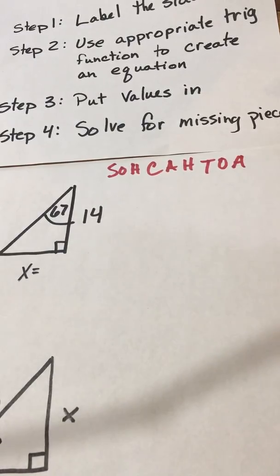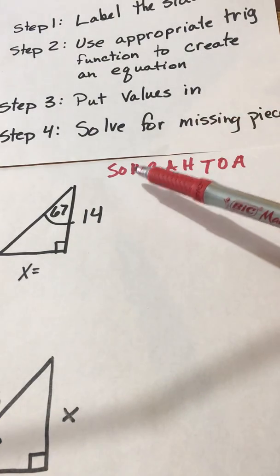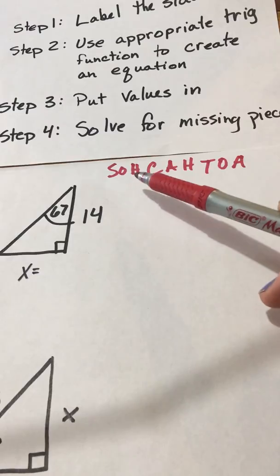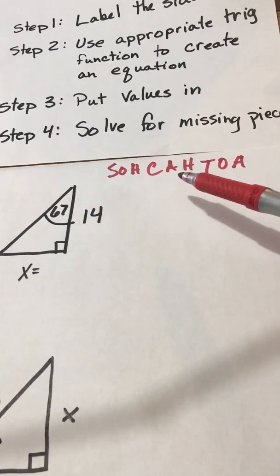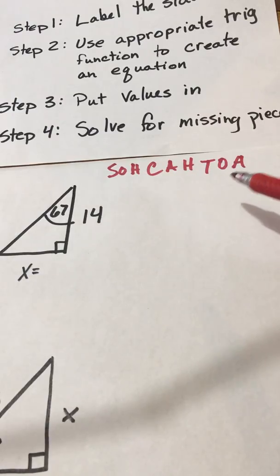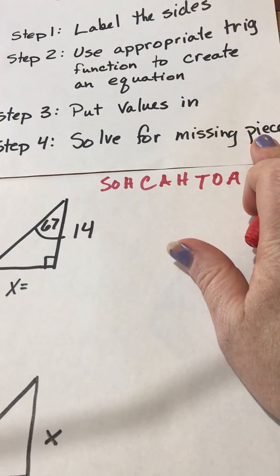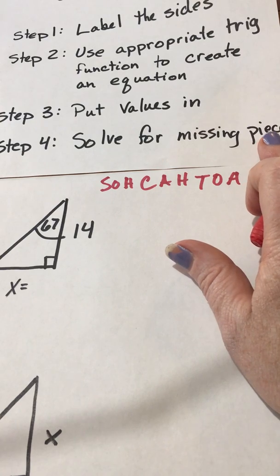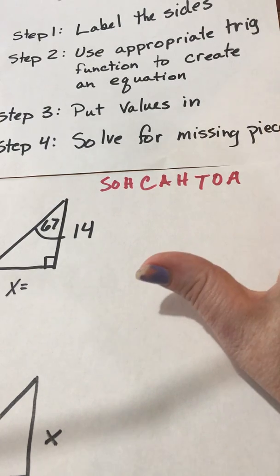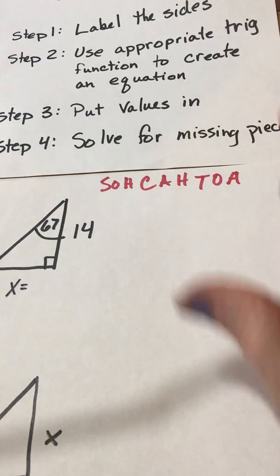Okay, this is video 2 to help you get caught up on your quiz for trig. It's still using SOHCAHTOA: sine is opposite over hypotenuse, cosine is adjacent over hypotenuse, tangent is opposite over adjacent. And just from the last video, label the sides first, use your appropriate trig function to create an equation, put your value in, solve for the missing piece.